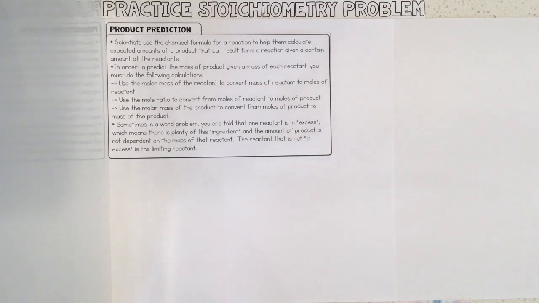Sometimes in a word problem, you're told that one reactant is in excess. That means there's plenty of this ingredient and the amount of product is not dependent on the mass of that reactant. The reactant that is not in excess is the limiting reactant. Let's look at a problem with our ammonia reaction.